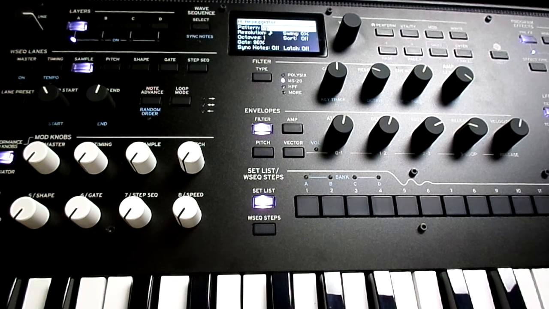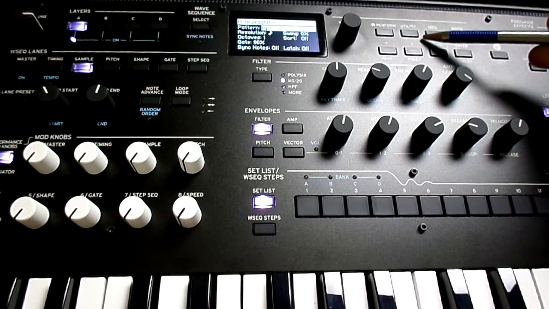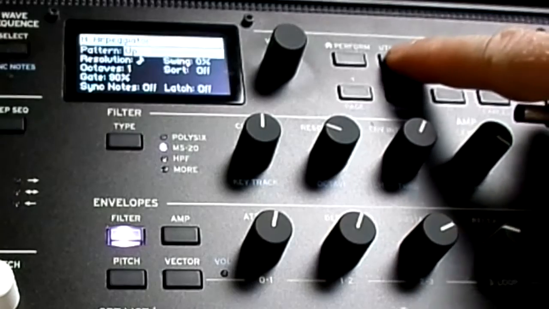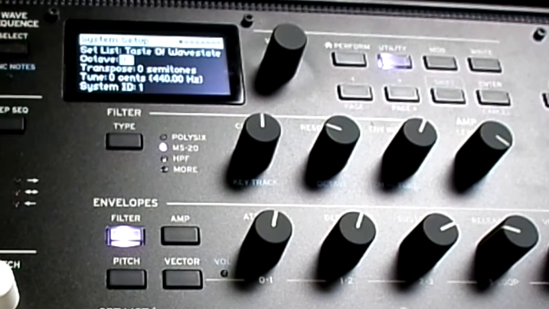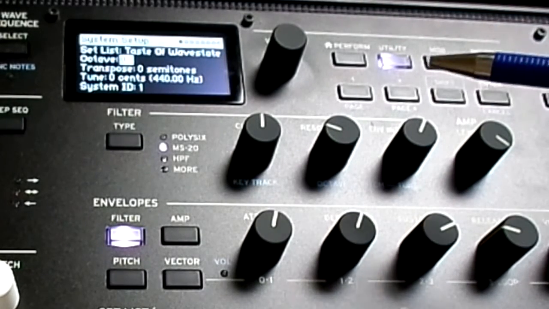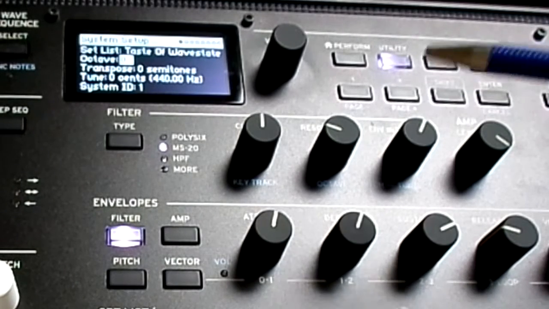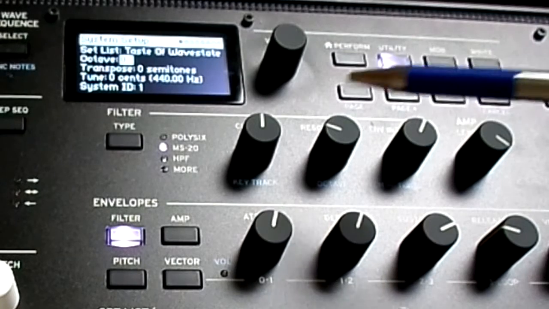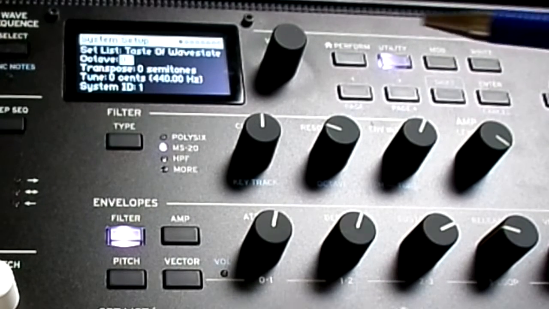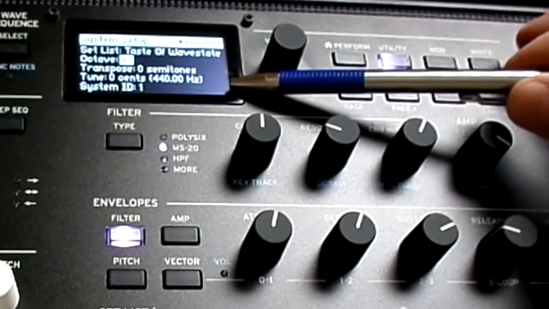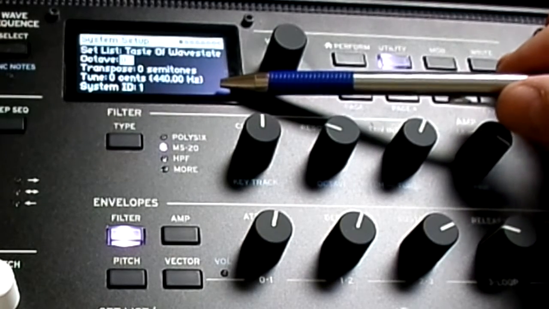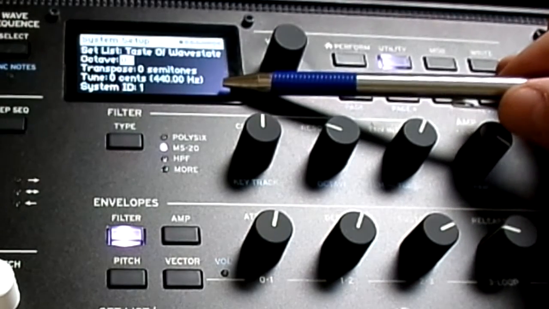So all of our tuning, as we said before, is going to take place in the utility section. So let's go ahead and press utility, and we'll see again, like we mentioned, we have the octave setting, we have the transpose setting for moving in semitones, and we have the tune setting, which is in cents. And if you look at where we are now, we're in A440 concert pitch.